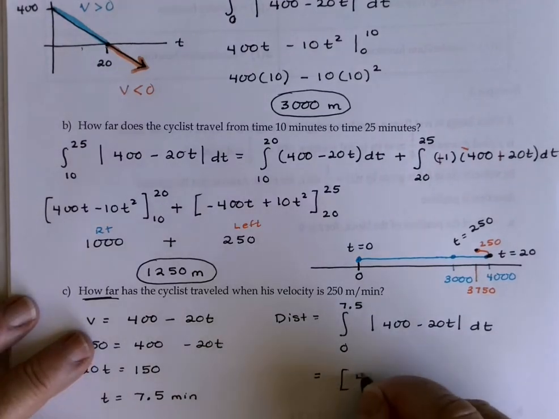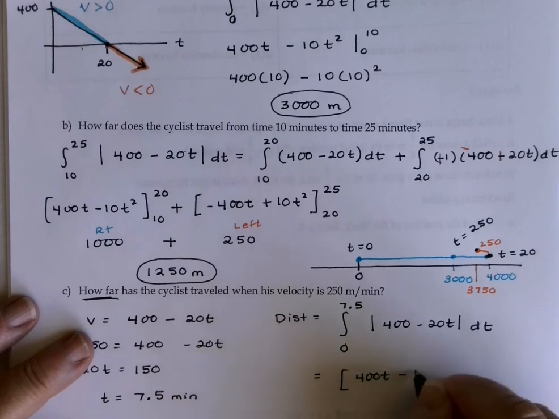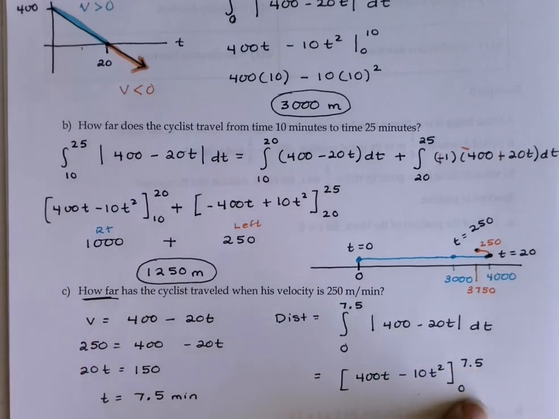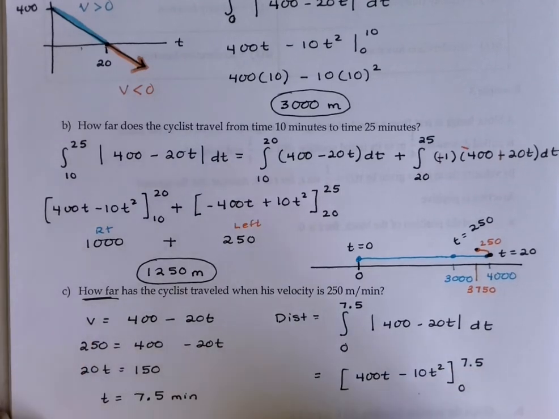So I'm just going to go ahead and call that 400t minus 10t squared from 0 to 7.5. Plug your 7.5 in, subtract what you get with 0, which is 0. And this one turns out to be 2437.5 meters.